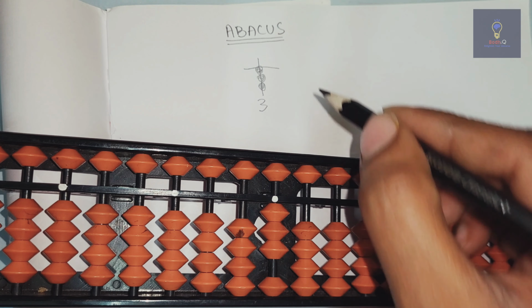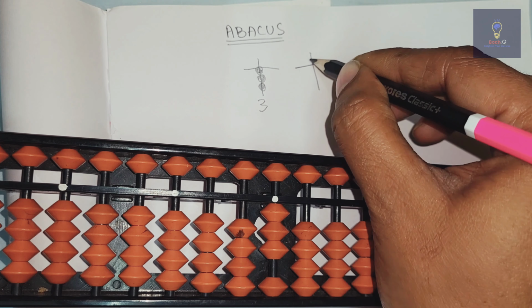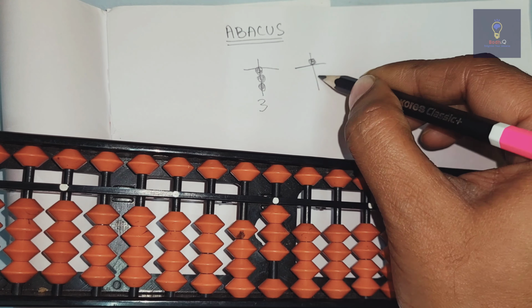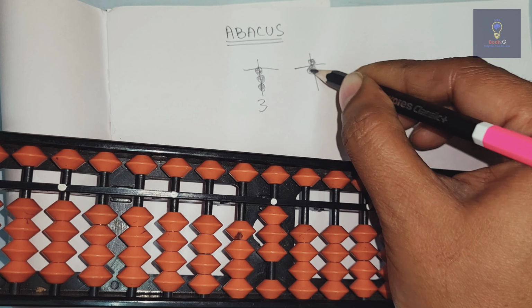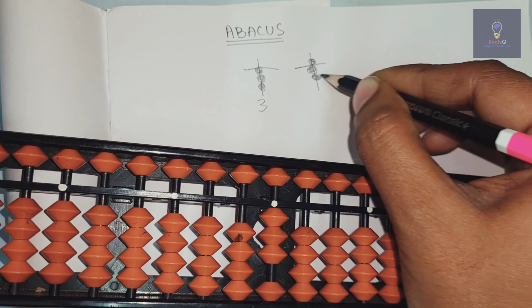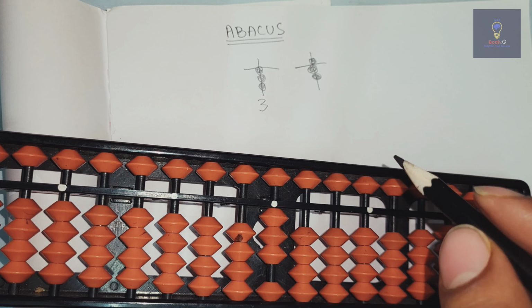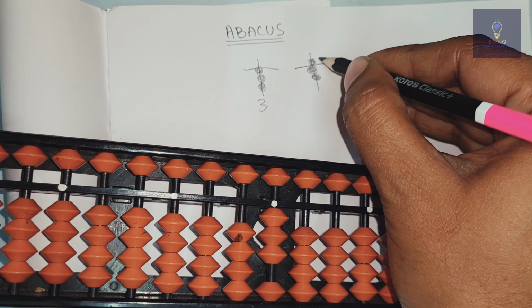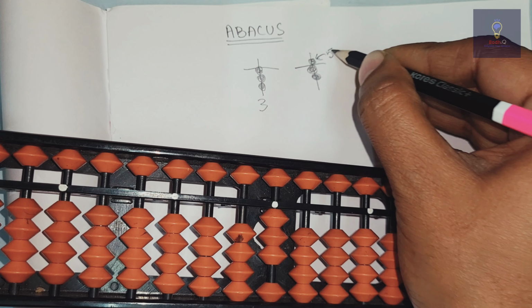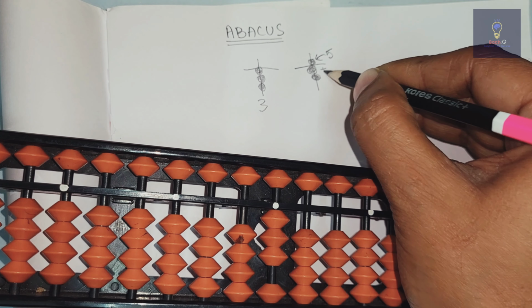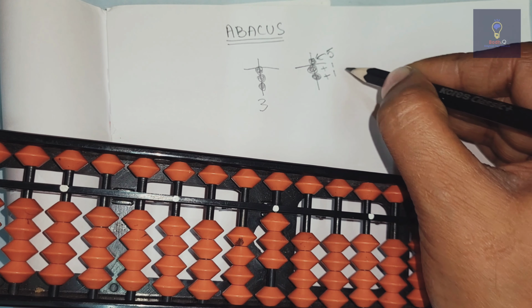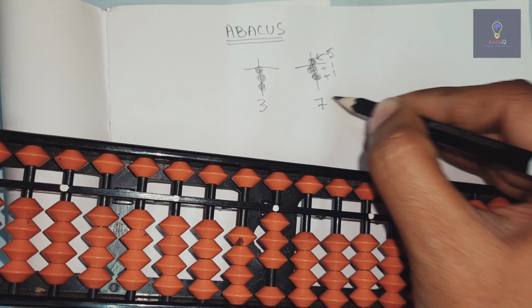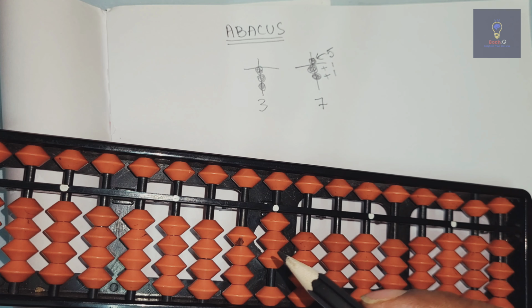Similarly, let's say we have this bead formation, 2 lower beads and 1 heaven bead. It contains the value of 5, plus 1 plus 1. So the answer will be 7. In this way we can read the Abacus.